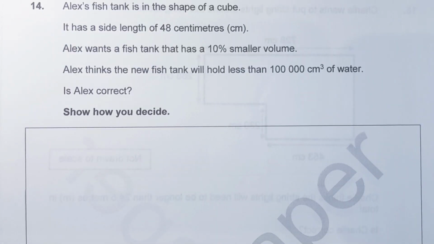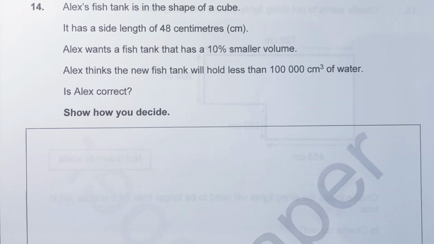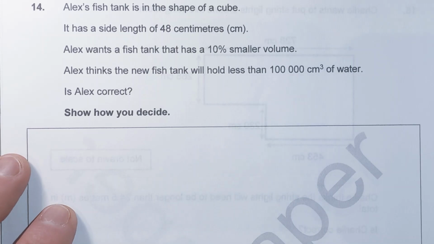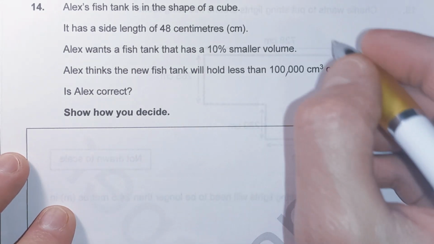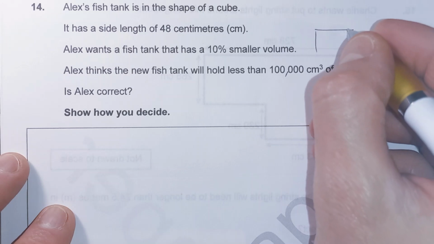Question 14. Alex's fish tank is in the shape of a cube. It has a side length of 48 centimetres. Alex wants a fish tank that has a 10% smaller volume. Alex thinks the new fish tank will hold less than 100,000 centimetres cubed of water. Is Alex correct? Right, well, it's a cube, so I'm just going to sketch a cube here.